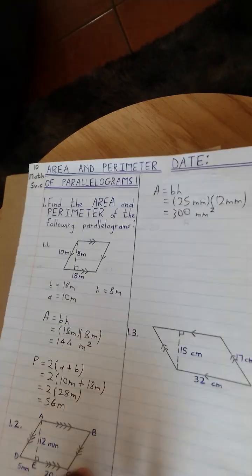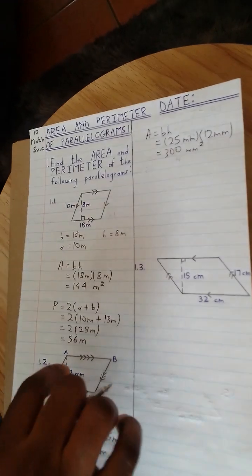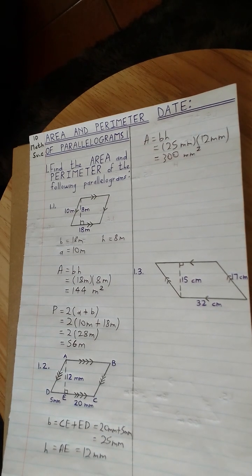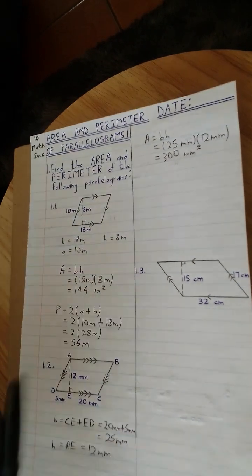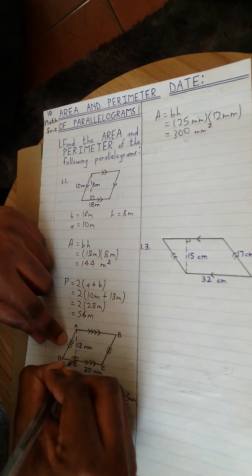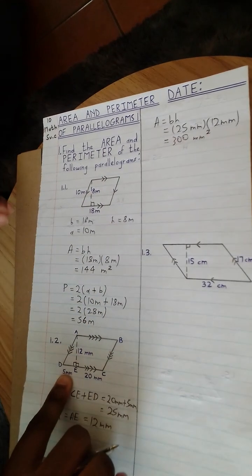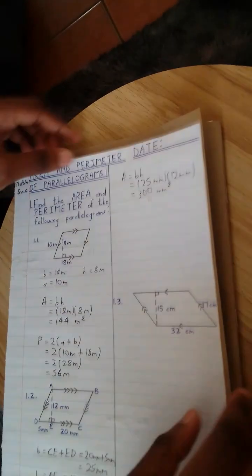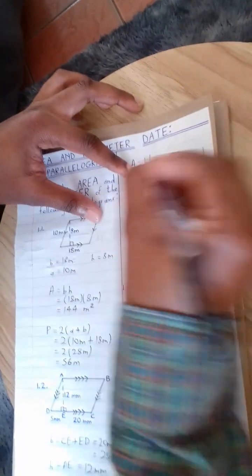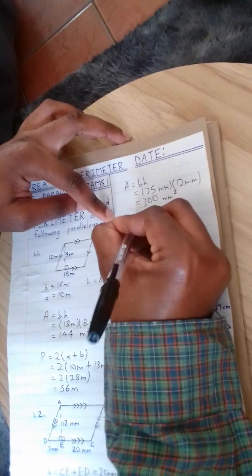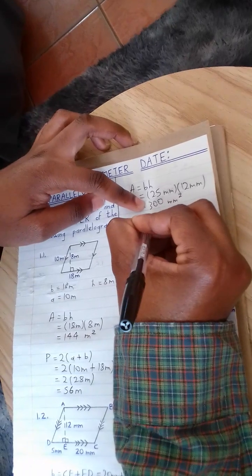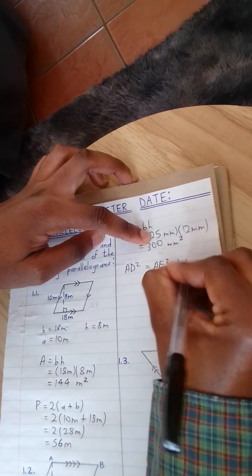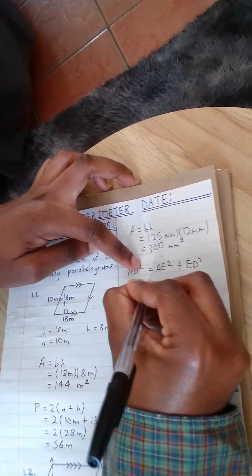To calculate the perimeter, we need the other side, which is either AD or BC, right? However, if this is a right angle, this is also a right angle, and we have this side and this side, right? So AE squared plus ED squared, or we can just say AD squared, is equal to AE squared plus ED squared. This is the Pythagoras theorem.